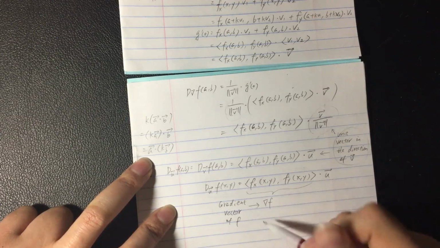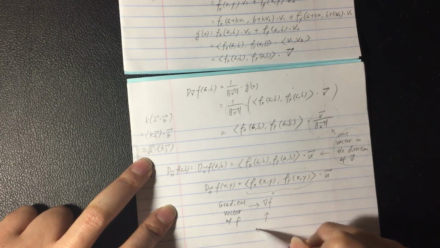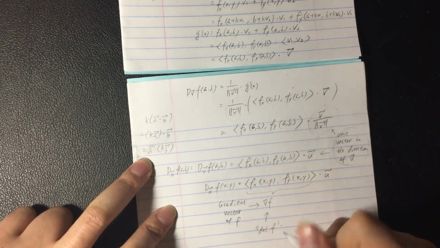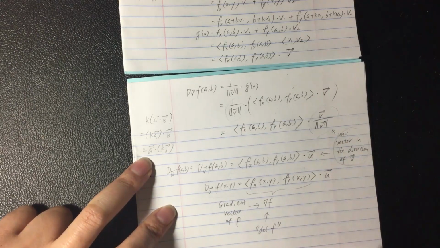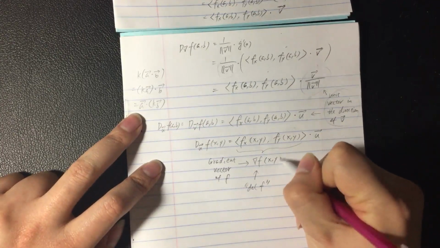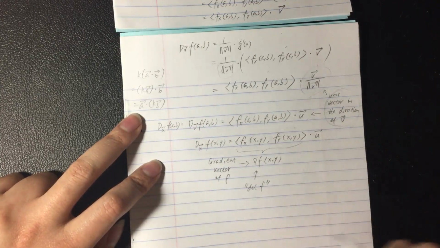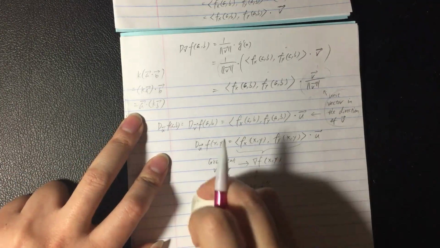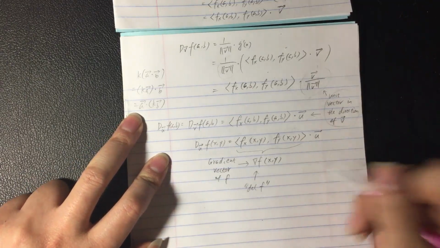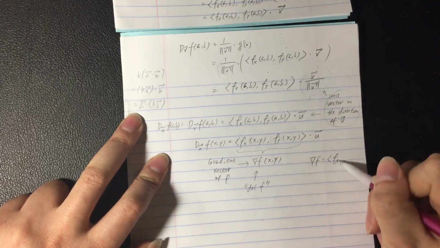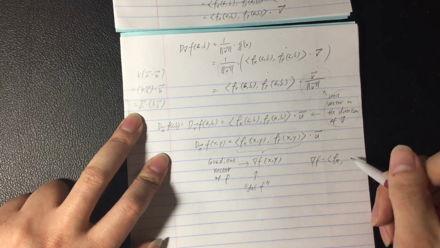It's read del f. Del f is always the vector formed by partial derivatives.